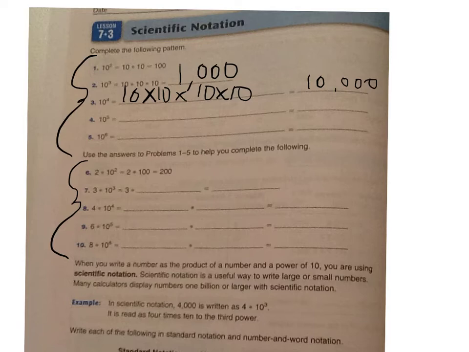Remember, if we're going to take a look at number 7, 3, which is already written right here, we're going to do 10 to the third power, which is 10 times 10 times 10, which is 1 times 1 times 1. Well, that's 1. Multiply by your 3, we get 3. And now we have to go 1, 2, 3 zeros to get 3,000.